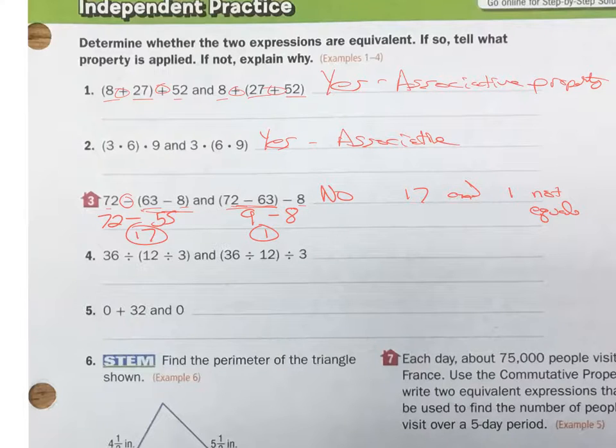Let's look at the next one. Division. Looks like it might be associative property, but associative property doesn't work with division, doesn't work with subtraction. Let's solve it. I'm pretty sure they're not equal. 12 divided by 3 is 4. 36, bring that down. 36 divided by 4 is 9. This side is 9. 36 divided by 12 is 3. Divided by 3. 3 divided by 3 is 1. 9 and 1 are not equal.